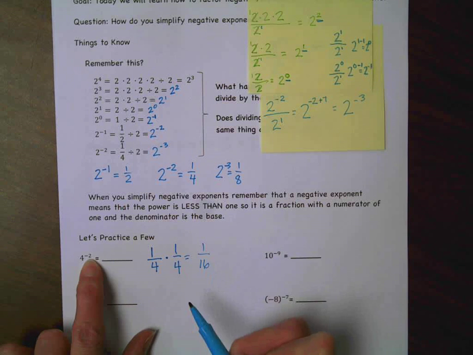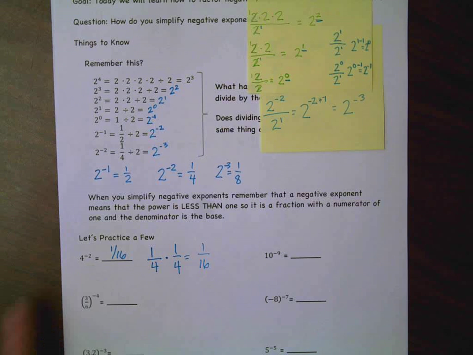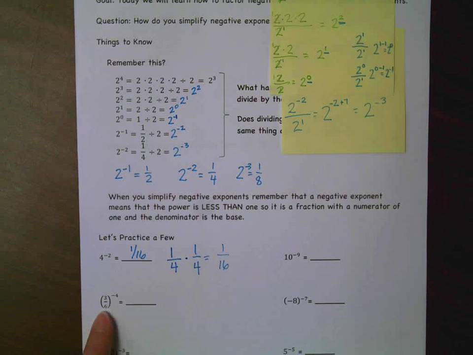So we have 1/4 times 1/4, because of that 2 right there, and our answer is 1/16. So that's how you solve it. Okay, let's try this one.